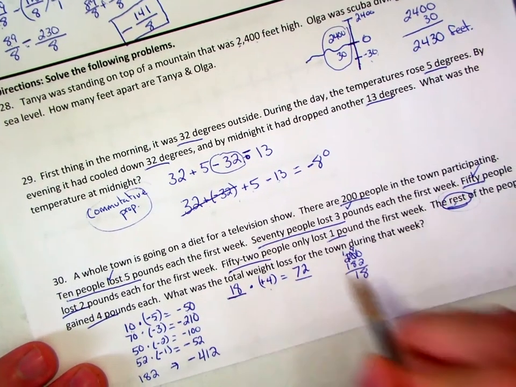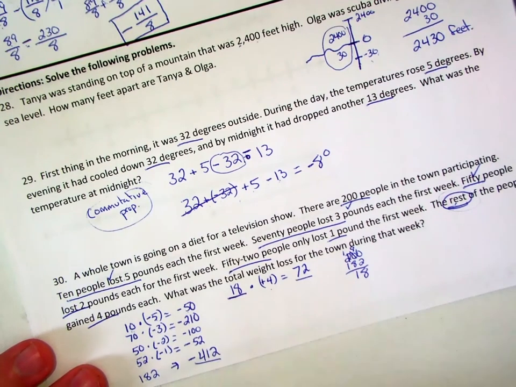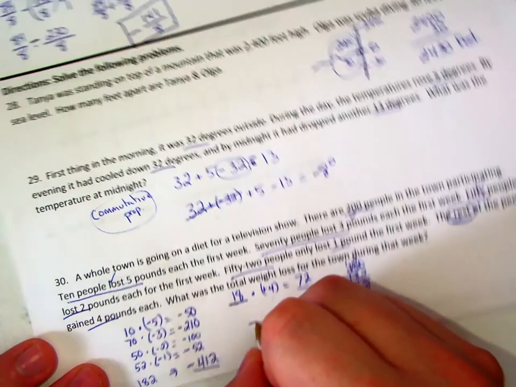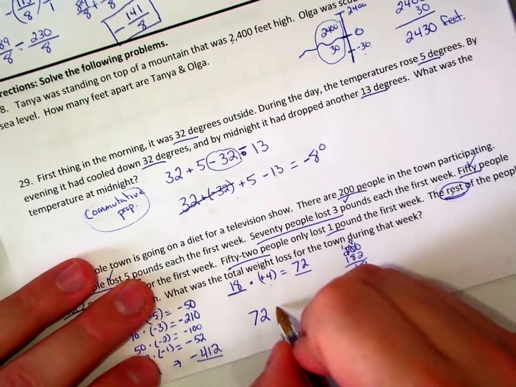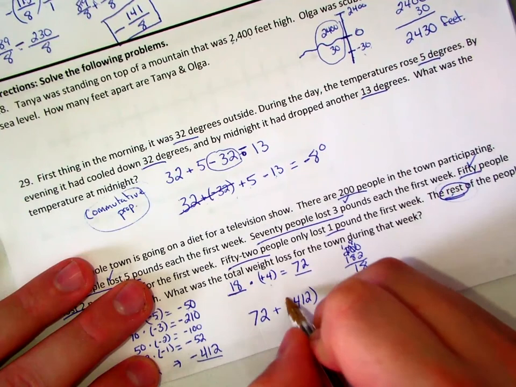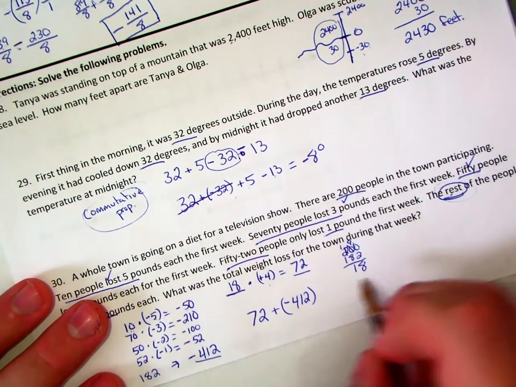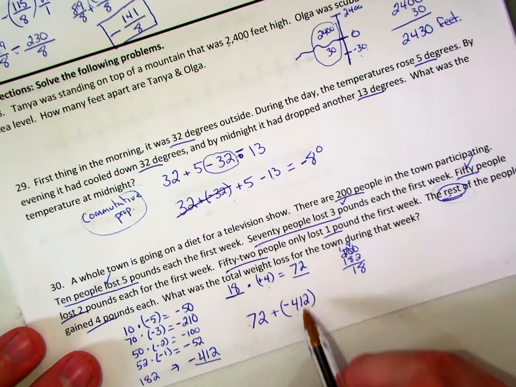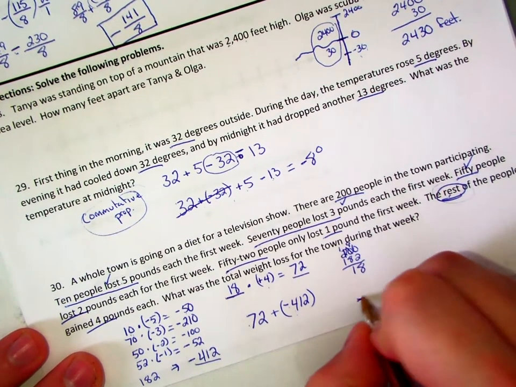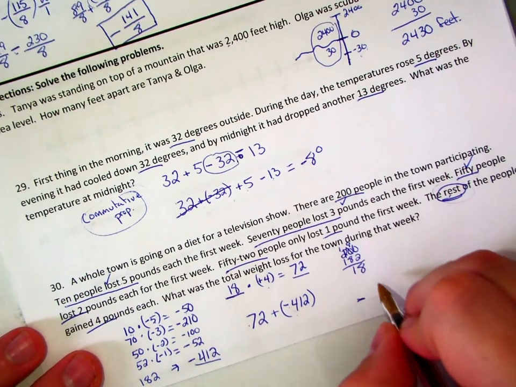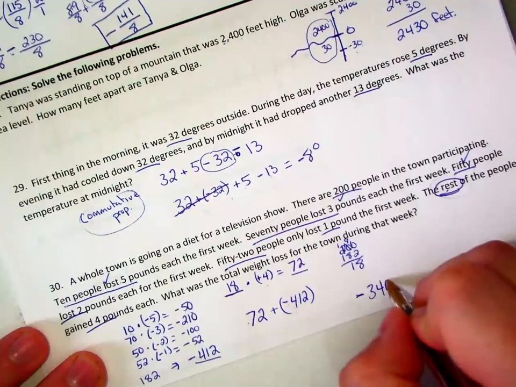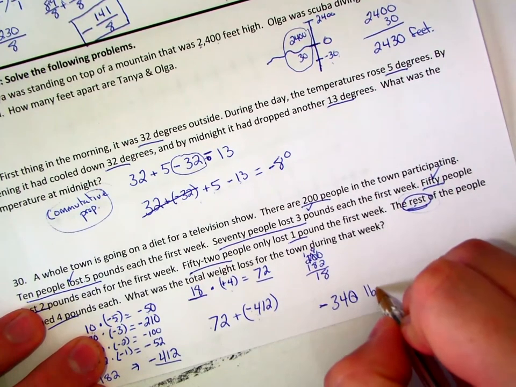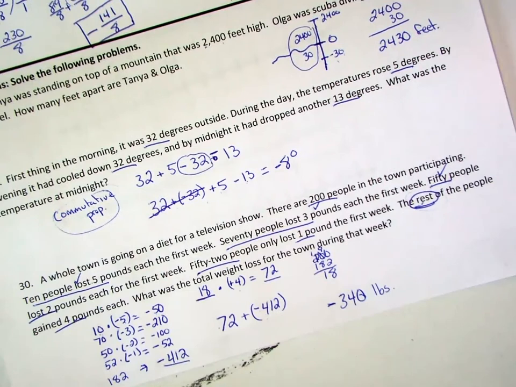So now we have a value for how much was gained, a value for how much was lost, and we want to know what the total weight loss was. And so we need to find an expression to represent that. So we have 72 pounds gained plus negative 412 pounds, which were lost. And so we're going to find the difference between the two numbers, keep the sign of the larger absolute value number. And 412 is definitely our larger absolute value number, so we're going to keep the negative sign for our solution. So 412 minus 72 sounds like about 340. So your solution is going to be 340 pounds. That was the total weight loss during that week.